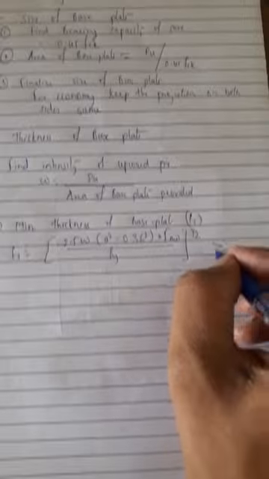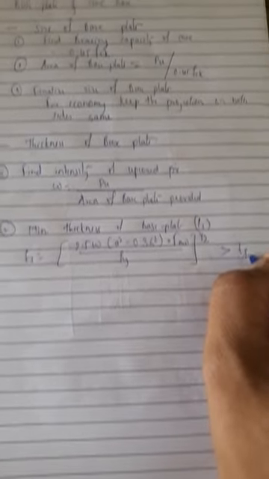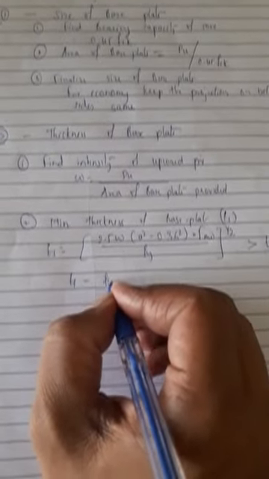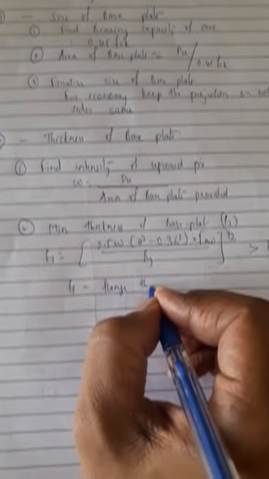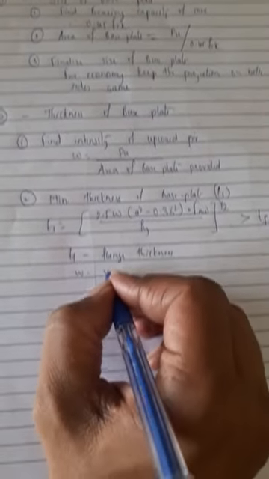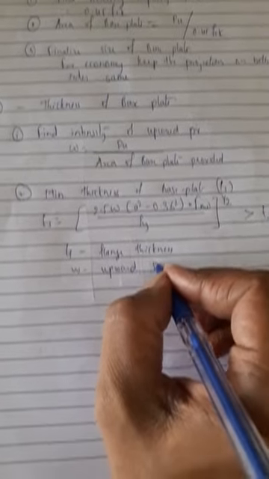It means it is under root, and it should be greater than tf, where tf is the flange thickness, and w is the upward pressure.